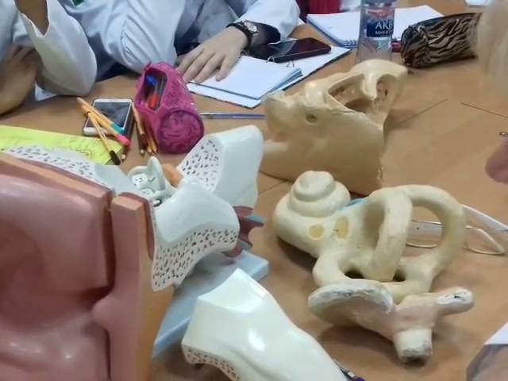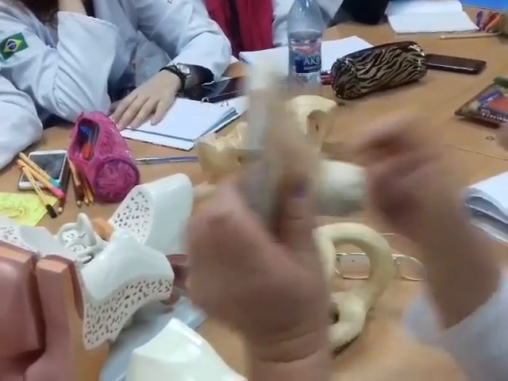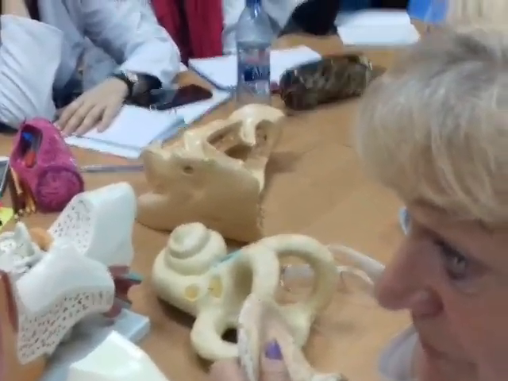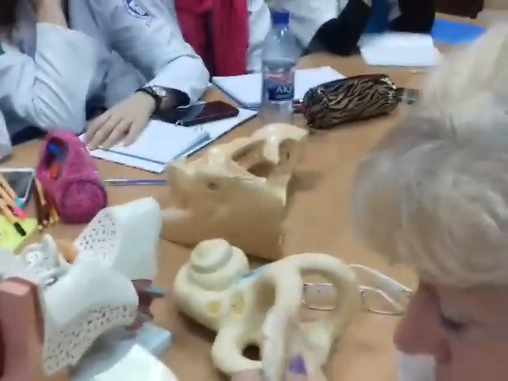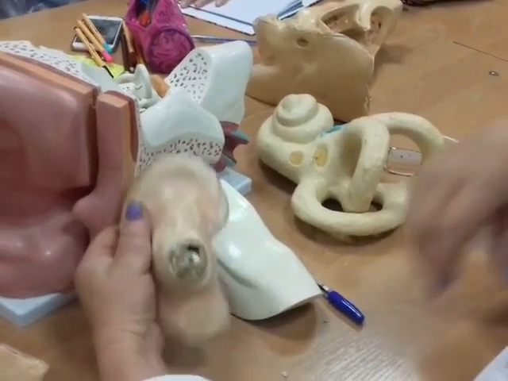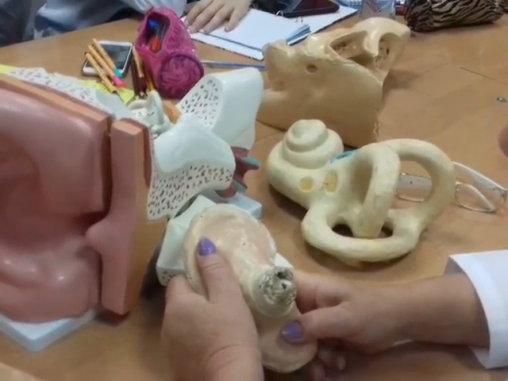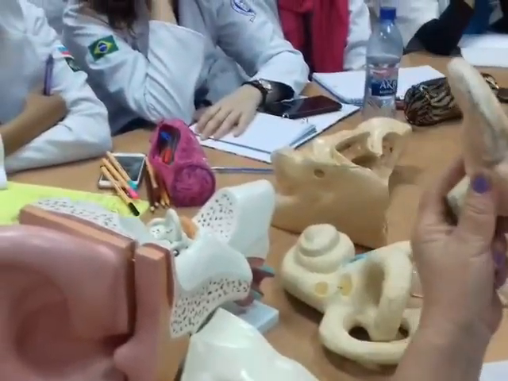You can see the skeleton is not placed in the whole external ear. This portion is soft, because here the cartilage tissue is absent. It is called the lobule of the ear. If you look at the ear, you can see it looks like an embryo shape.